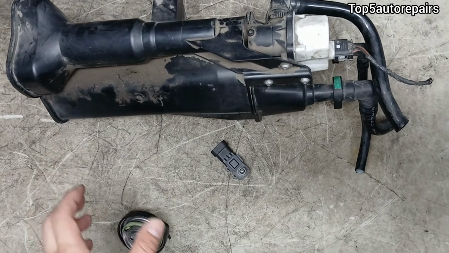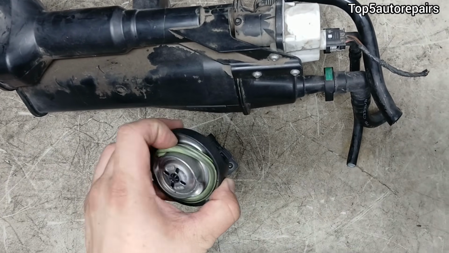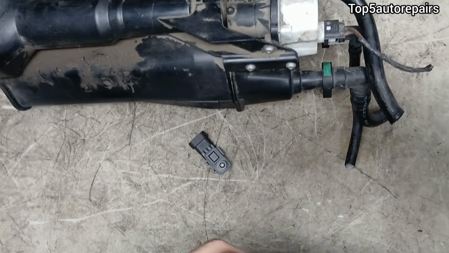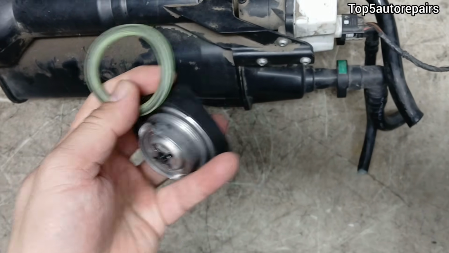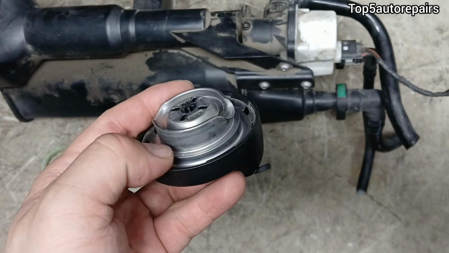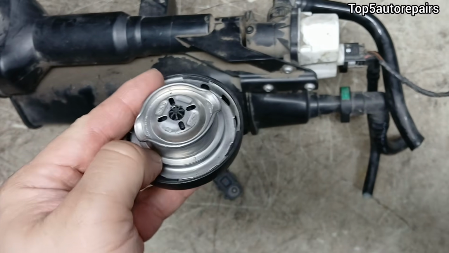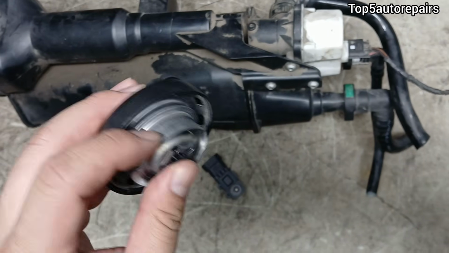Now I'm going to summarize everything. So the first thing, you should always check for a bad gas cap, O-ring, or seal. If it is cracked or it is damaged, go ahead and replace it. Also, make sure this part over here is not distorted when it is going inside the filler neck.